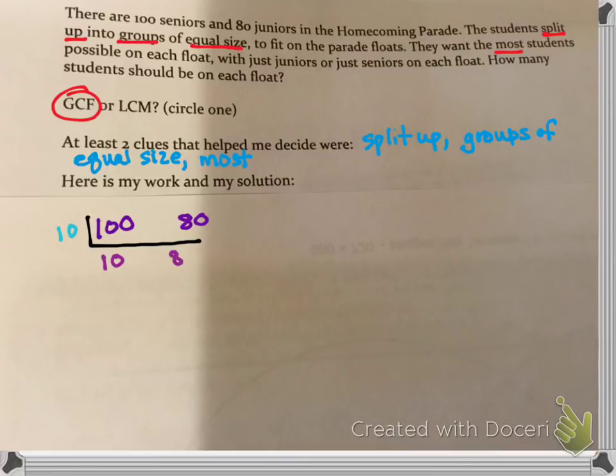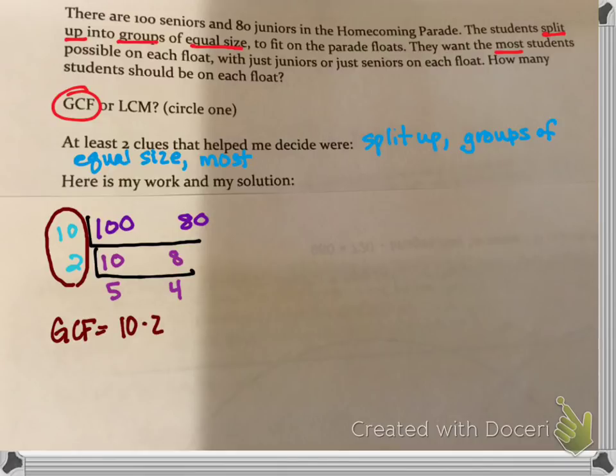I notice both numbers are even, so I'm going to divide. Ooh, I'm going to change that color. I'm going to divide out a 2, and that's going to give me 10 divided by 2 is 5, and 8 divided by 2 is 4. Now I can't pull anything out, so here's how the ladder changes when I'm trying to figure out GCF. I just look at what's on the left for GCF. So the GCF is going to be the product of 10 times 2. So the 5 and the 4 don't factor in this, and I get 20.